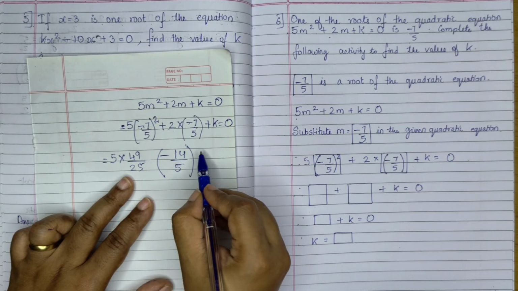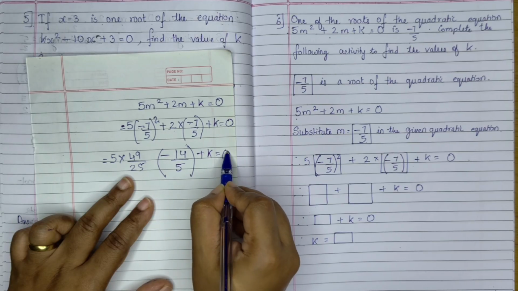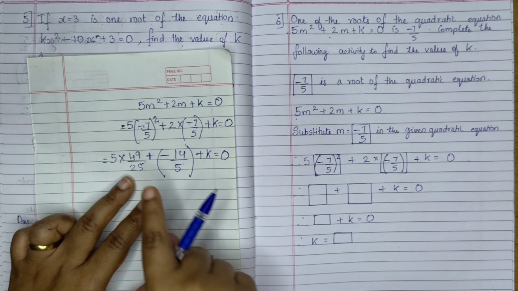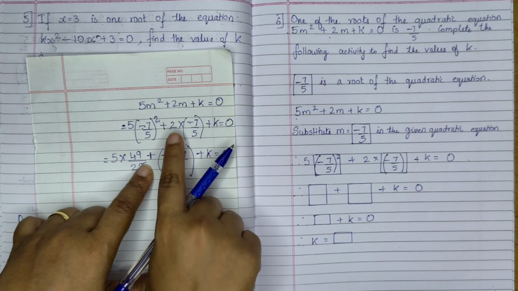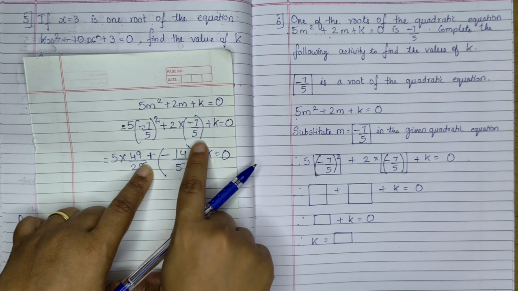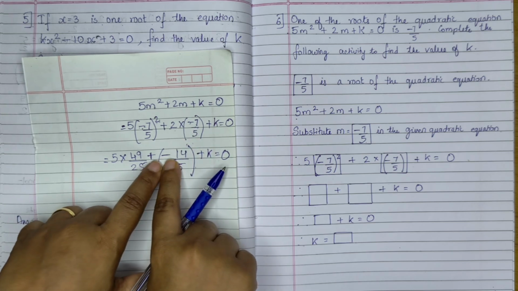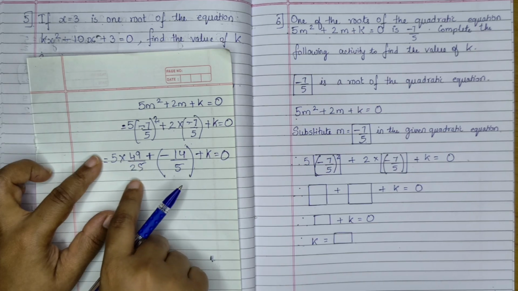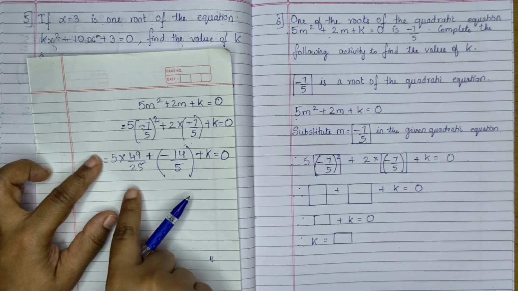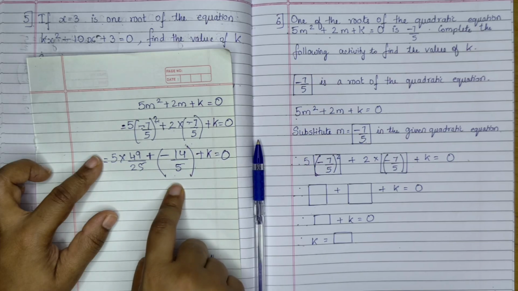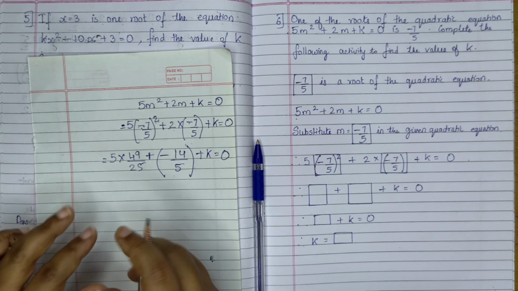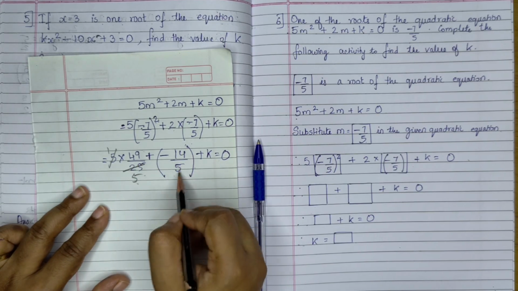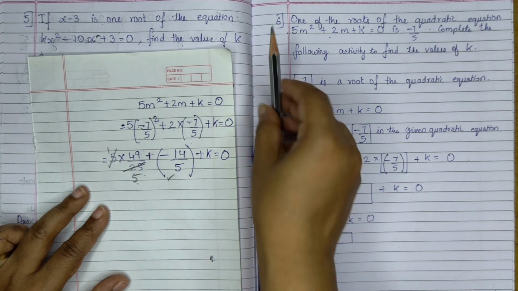Now plus k is equal to 0. This plus sign, if you want, you can keep it as it is. There is a plus sign written over here, so keep this plus sign as it is. And this, see here, 2 sevens are 14 upon 5. There is a minus sign, keep the minus sign as it is. So the next step will be, see over here, 49 upon 5. Now you don't have to write this over here. First we have to solve this. Here this we cannot reduce, we will keep it as it is. But this we can reduce, right? 5 ones are 5, 5 fives are 25. So we reduce this.